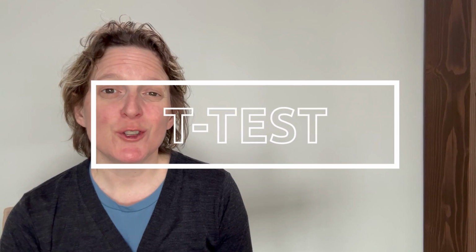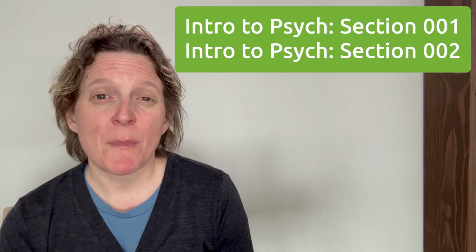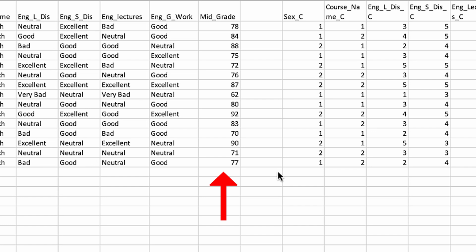A t-test is used to compare two different groups of participants. For example, you might be interested in comparing two sections of a course, or you might be interested in comparing males to females on a given variable. So if we stick with our idea of comparing males to females, let's imagine we want to compare whether males scored higher on the midterm assessment compared to females. In this case, I would run a t-test because the variable grades on the midterm is measured with a ratio scale where scores can vary between 0 and 100.